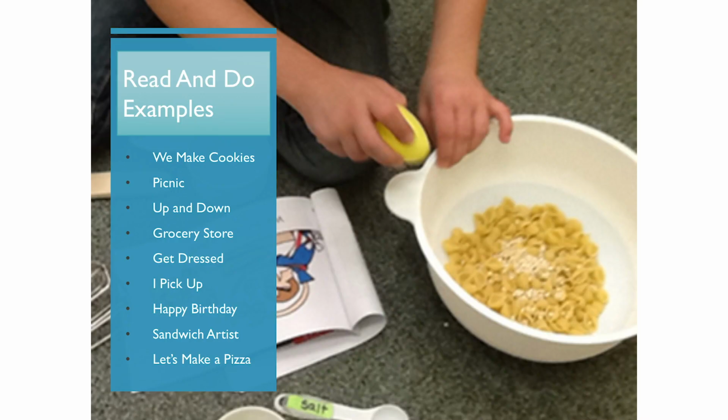Just a few examples of things you could do with read and do. So making cookies, doing a picnic, going shopping with a shopping cart and getting the foods that are your high meaning sight words. Lots of ideas. Really, the sky's the limit there.